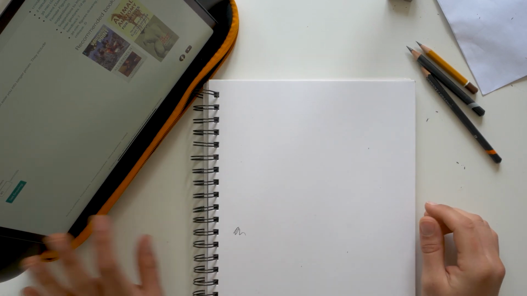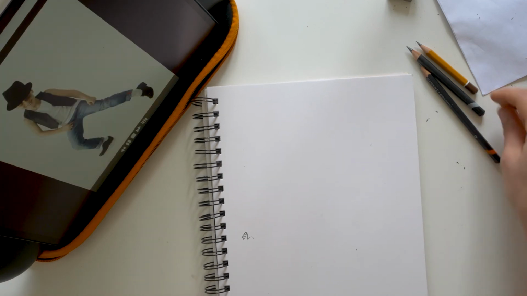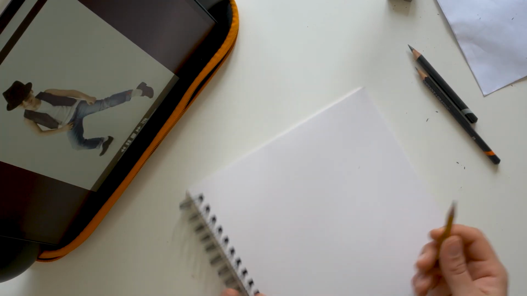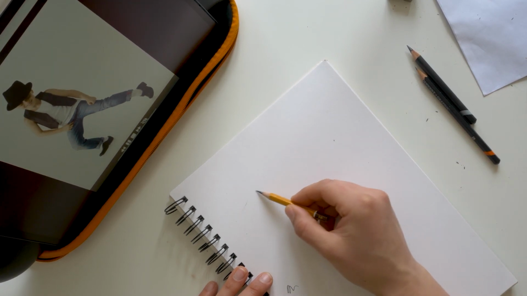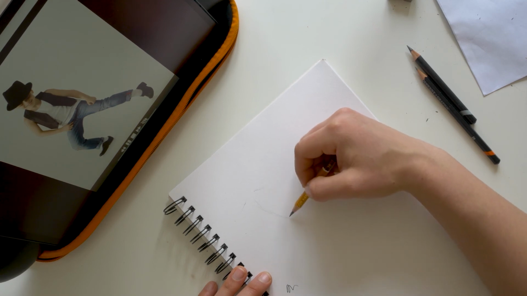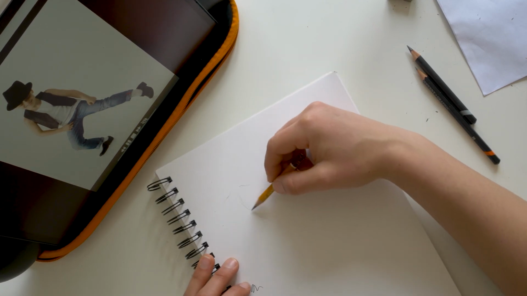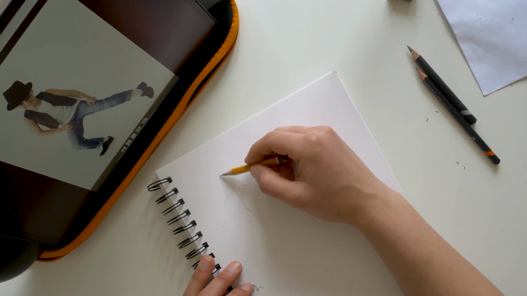So let's get started. When you're ready, you just click Get Drawing on this session here, and you're just going to be given a bunch of images, and I always like to start with just lining out where the main line of the body is going. So this boy here, his body is kind of going in this line.